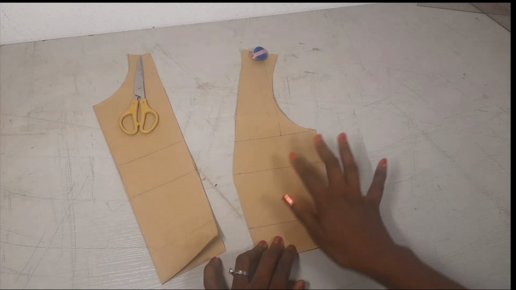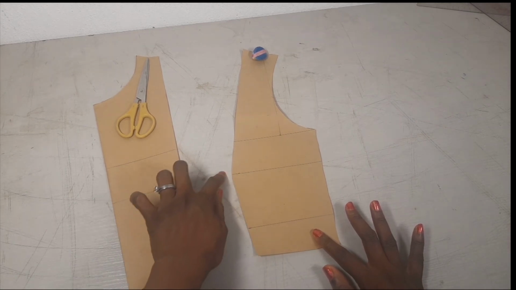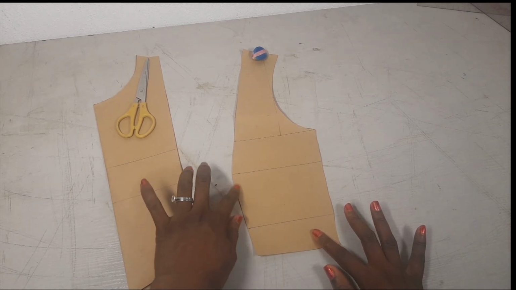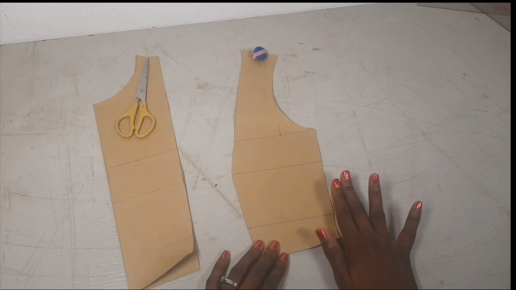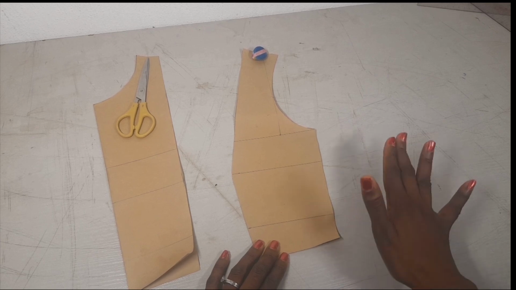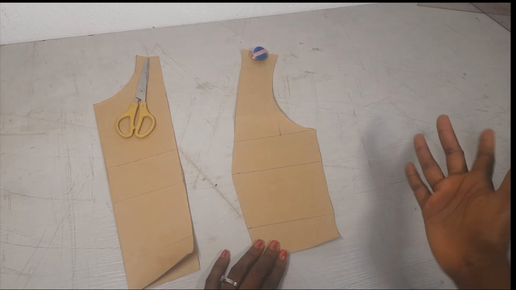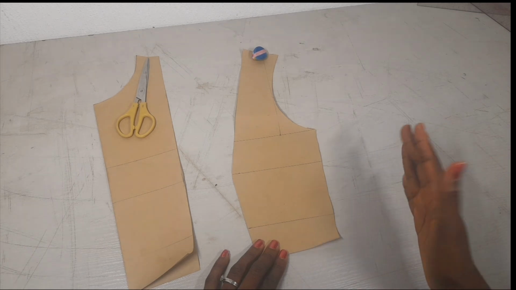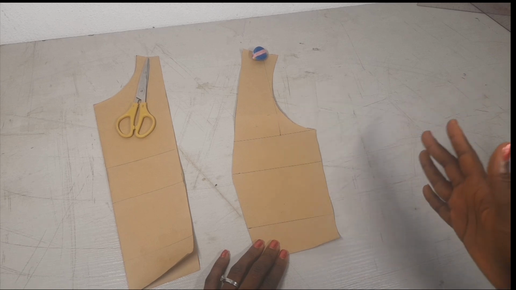Whenever you're cutting, ensure you notch your bust points. So you ensure you are joining your bust point to your bust point. For the sides, you can use 1.5 or 2 inches. But if you are doing an inseam sewing, you can use 1 inch. But if you are turning with lining, I would recommend 1.5 or 2 inch.